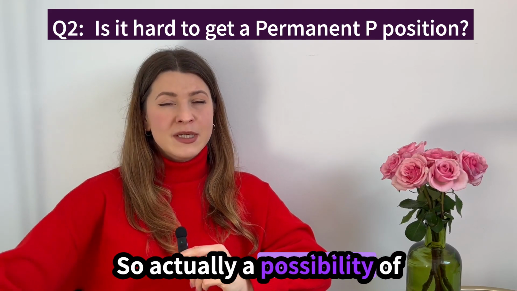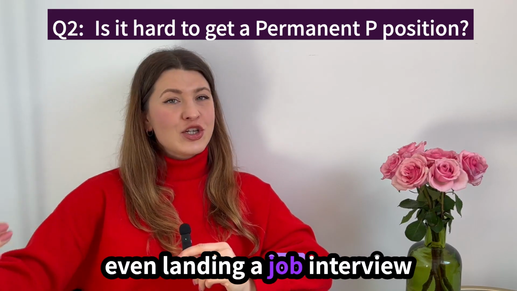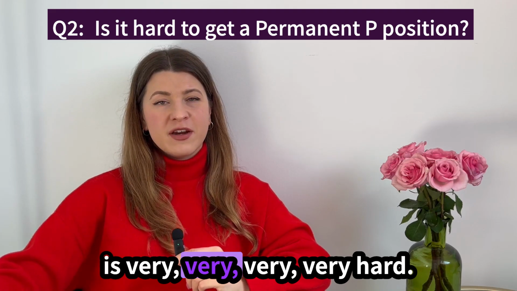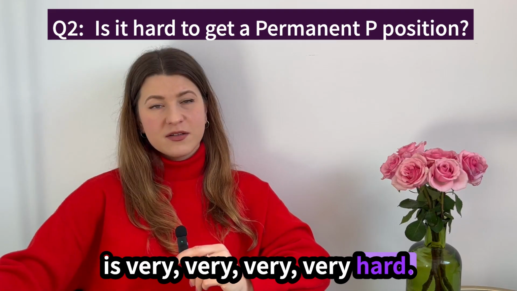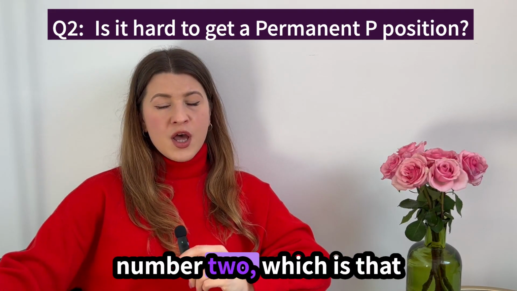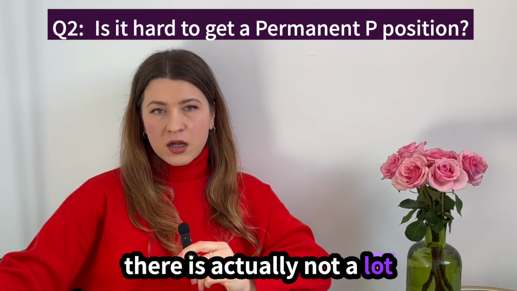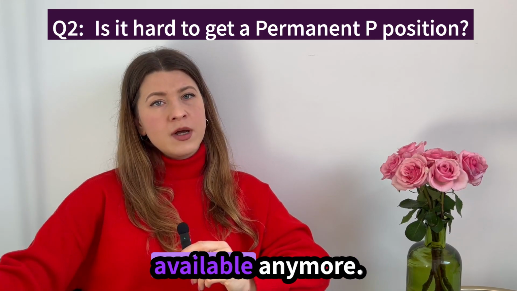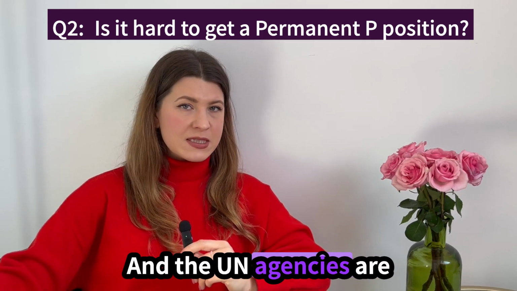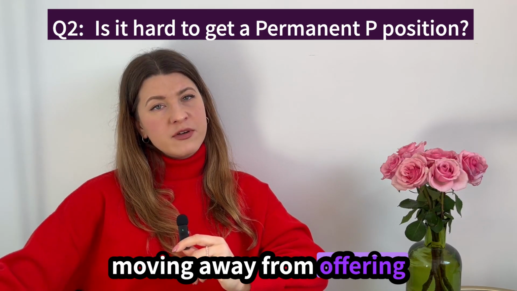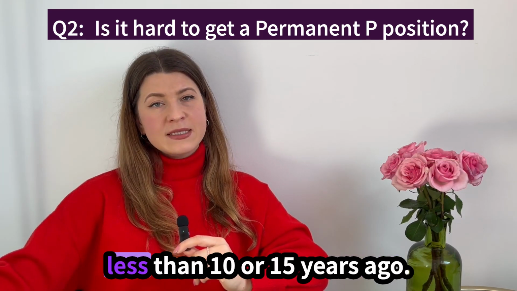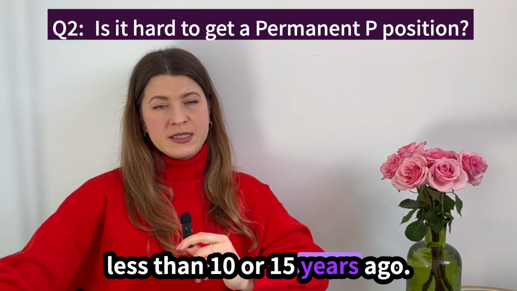So actually, the possibility of even landing a job interview is very, very hard. However, there's point number 2, which is that there are actually not a lot of permanent positions available anymore, and the UN agencies are moving away from offering these opportunities, way less than 10 or 15 years ago.